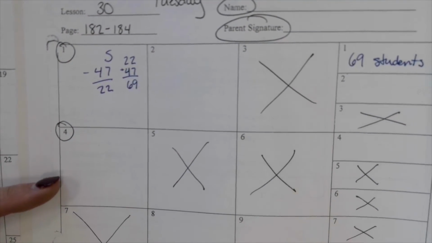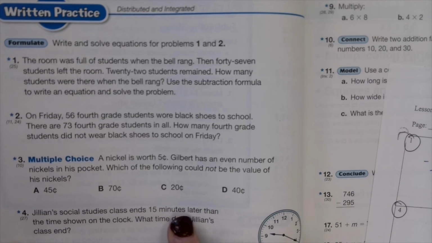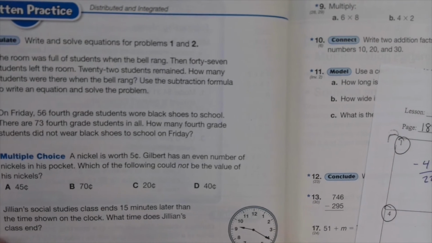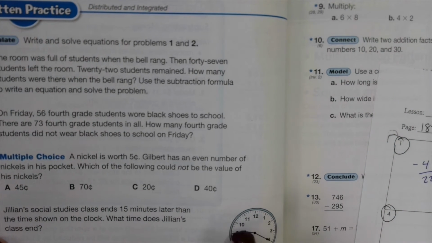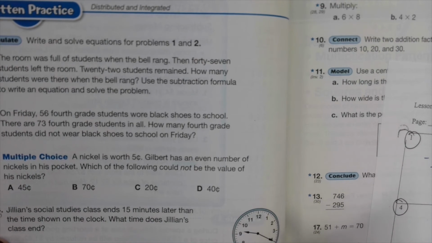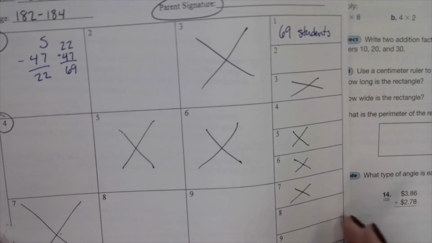Number 4. Jillian's social studies class ends 15 minutes later than the time shown on the clock. What time does Jillian's class end? Well, the short hand, the hour hand, is between the 9 and the 10. So we're looking at the 9, and then 5, 10, 15, 20. So 9:20 is what's on the clock.